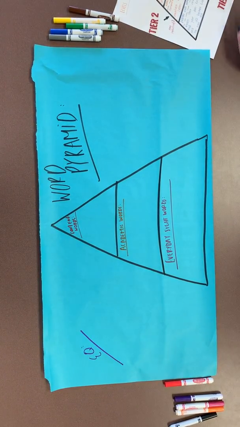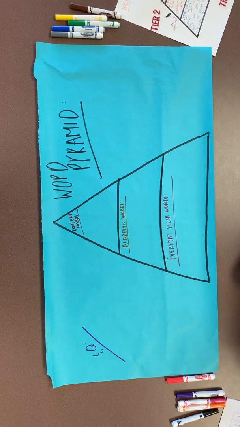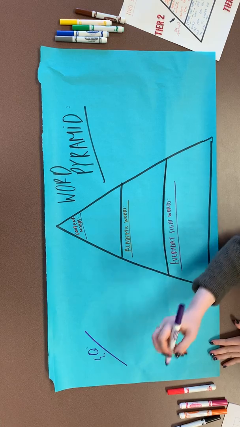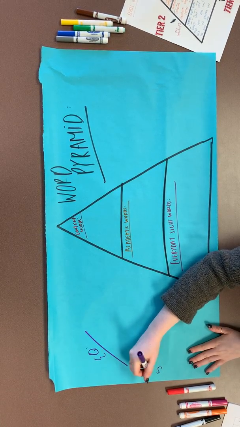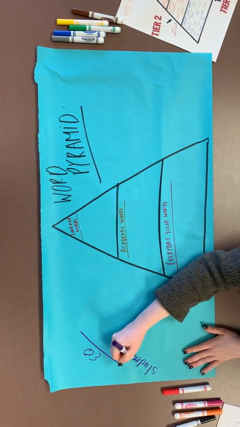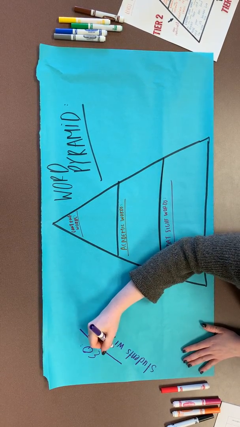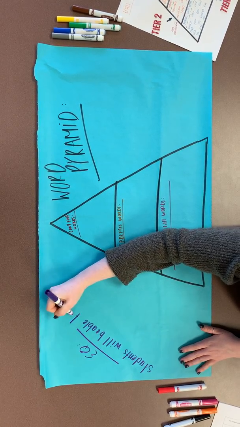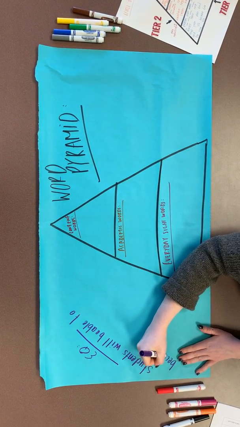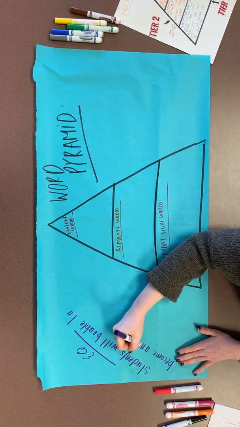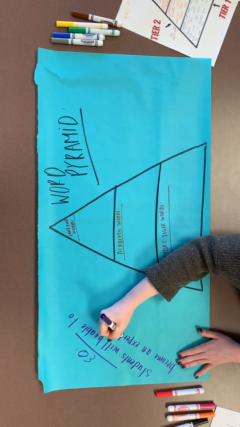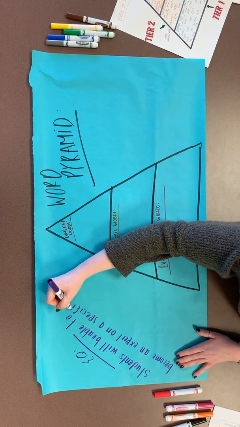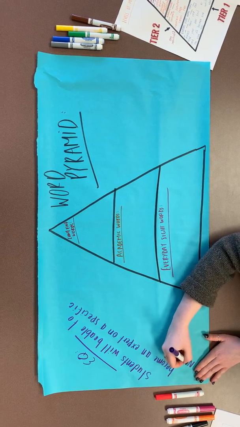Okay. So today we have an essential question, and I'm going to write it out so we all can be thinking about it. So our essential question is, students will be able to become an expert on a specific nonfiction topic.